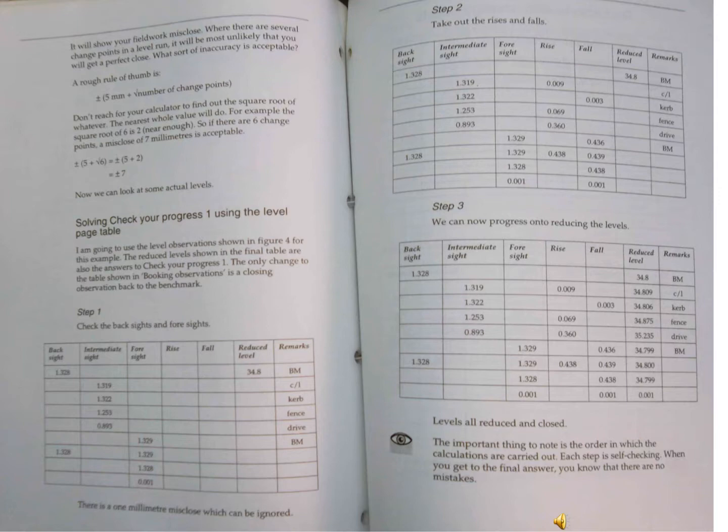After that, you also calculate the rise and fall. In this case, back side is 1.328, intermediate side is 1.319. So we subtract. This is a positive value, 0.009 will be rise. And the 1.319 and the 1.322 we subtract. That will be the negative answer, minus 0.003, so the fall is 0.003.